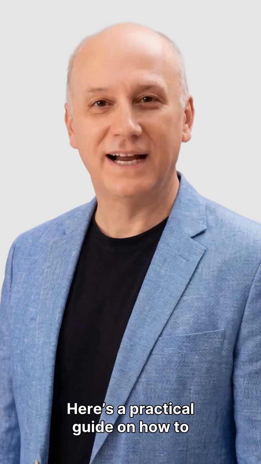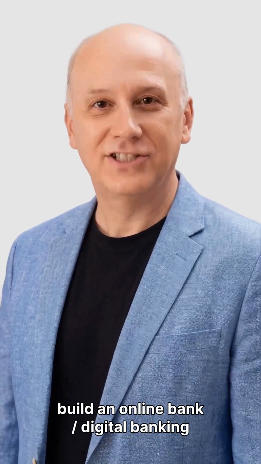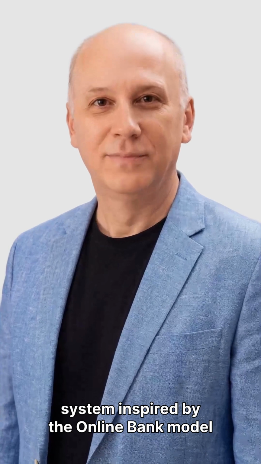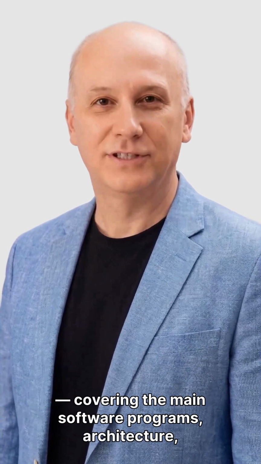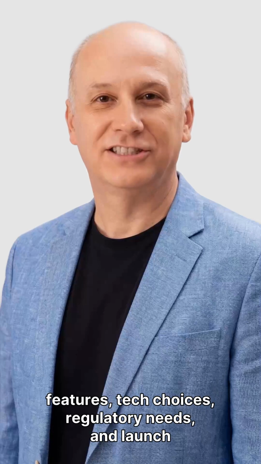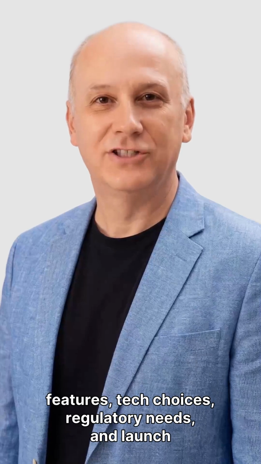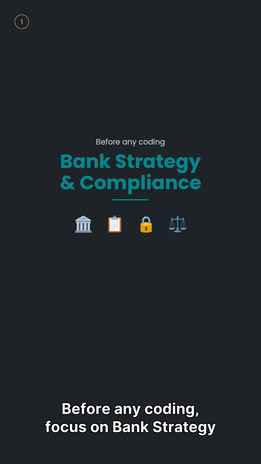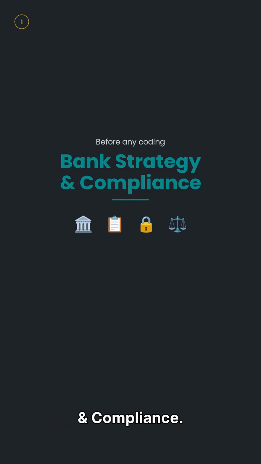Here's a practical guide on how to build an online bank/digital banking system inspired by the online bank model, covering the main software programs, architecture, features, tech choices, regulatory needs, and launch steps. Before any coding, focus on bank strategy and compliance.